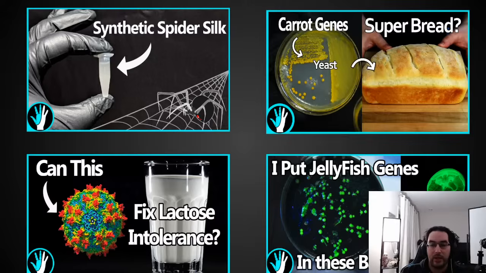And yeah, then finally, the last one's very simple. We just took that same fluorescent protein that they put in the glowfish and I put it into some E. coli and it just makes them glow. It's very fun. It's easy. And it's one of the most basic things that you can do in genetic engineering.